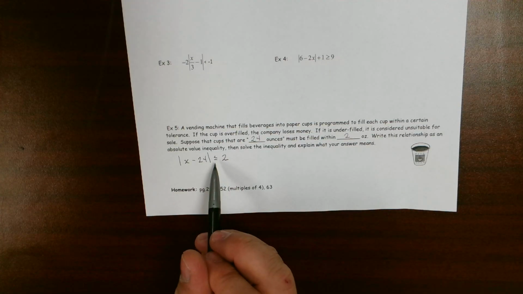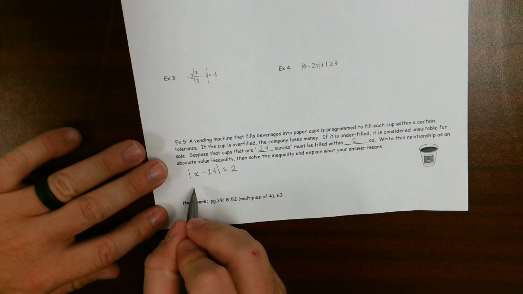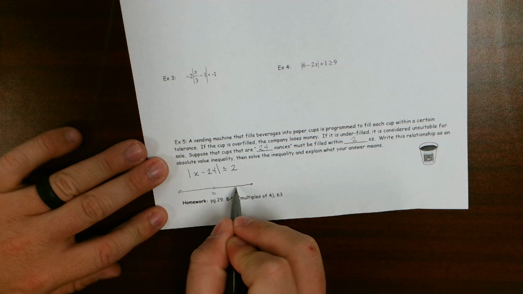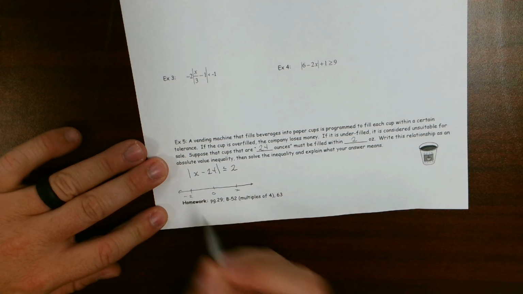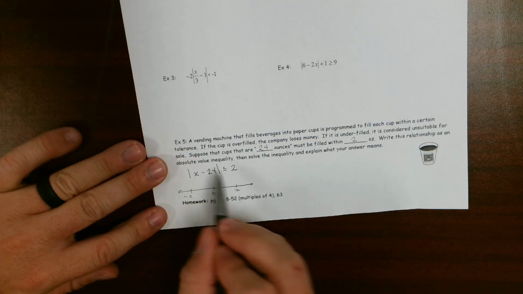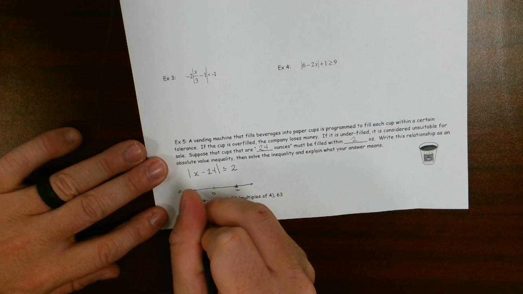So we notice that it's a less than statement. Okay, so let's draw it on a number line. There's 0, here's 2, there's negative 2. Whatever is poured has to be somewhere in here.